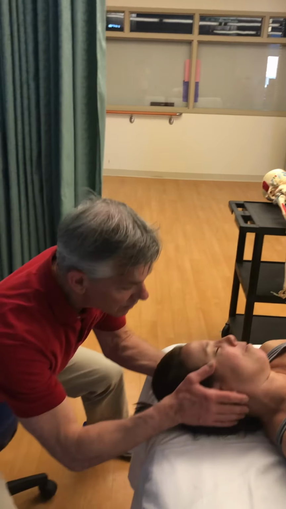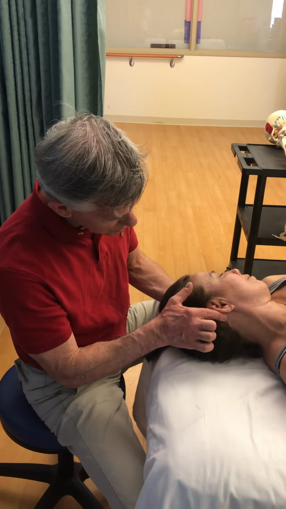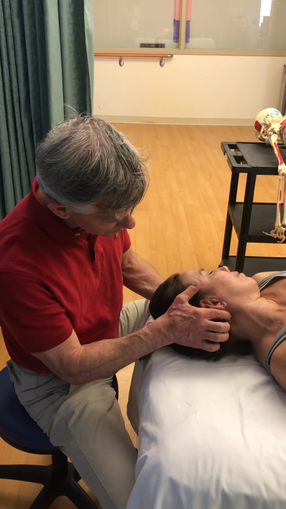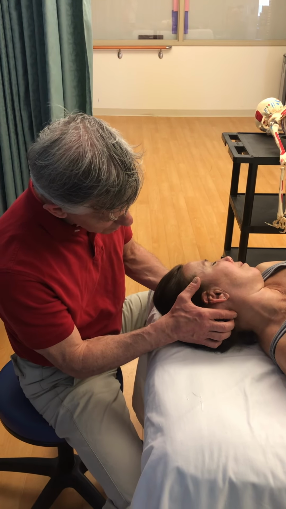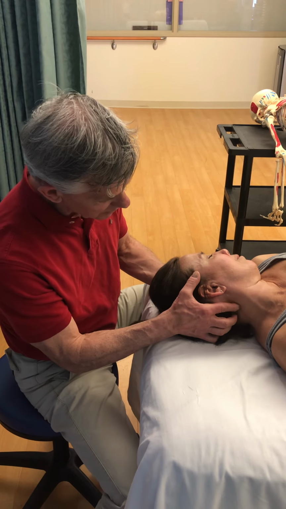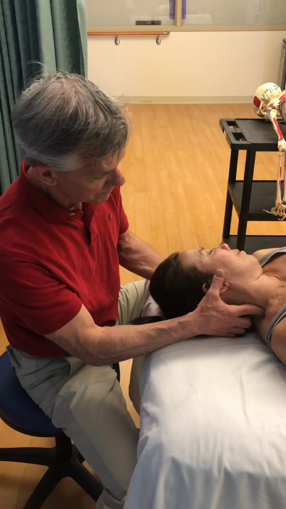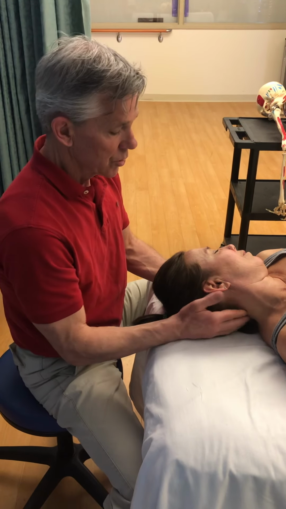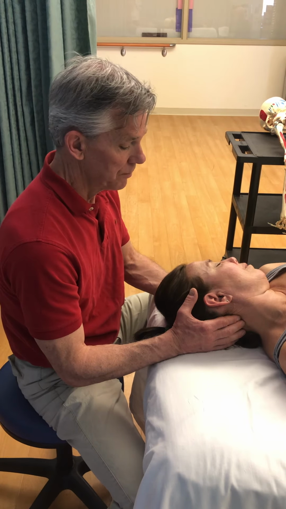Again, there's the mastoid process, transverse process, slide a quarter to half inch posteriorly, right in the lamina groove. And I can slide all the way down. Okay? So you can turn off the video and just play with this a little bit.